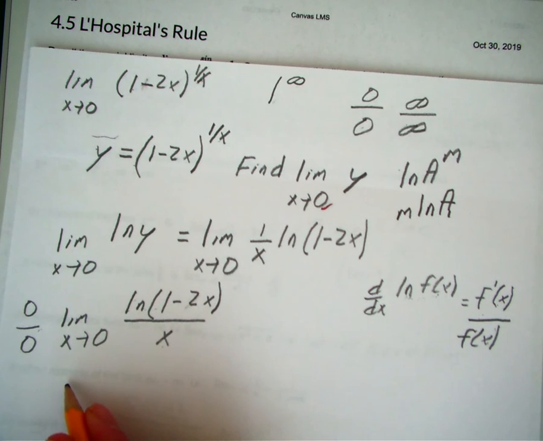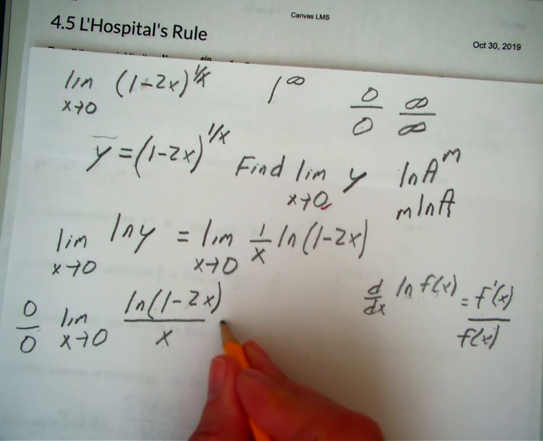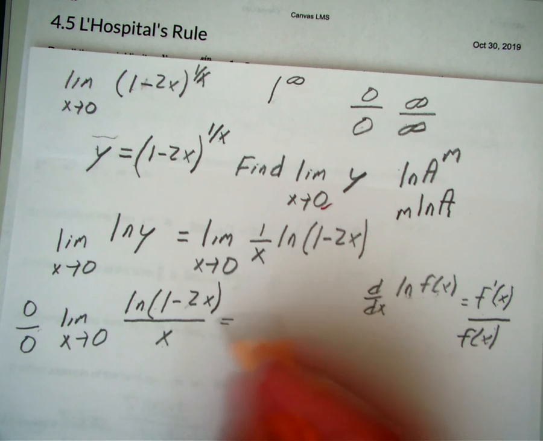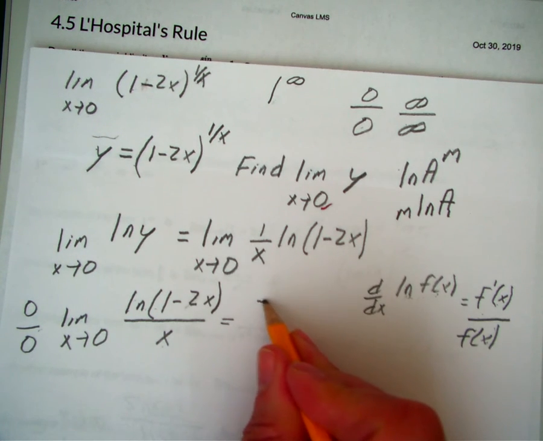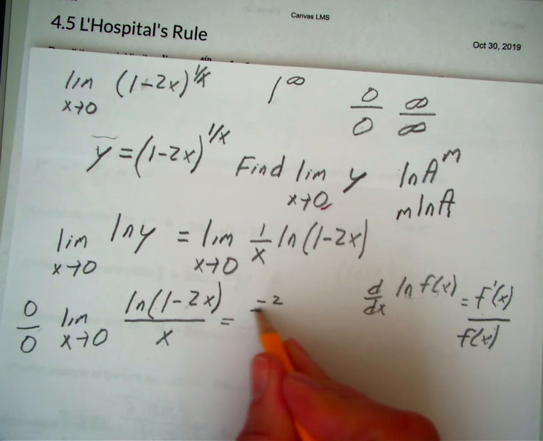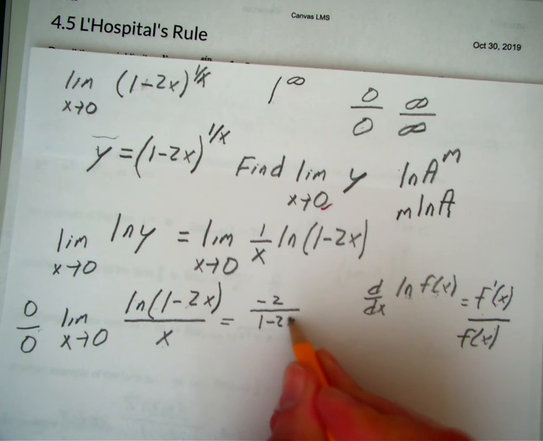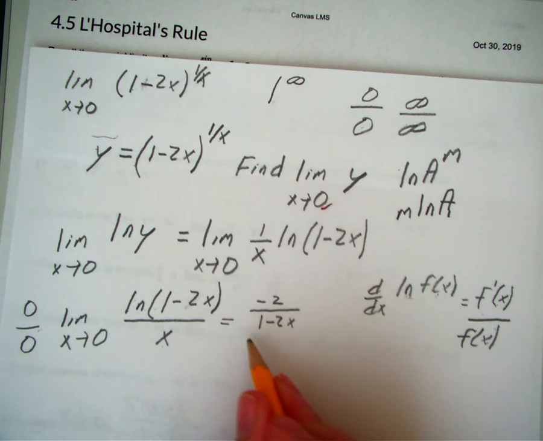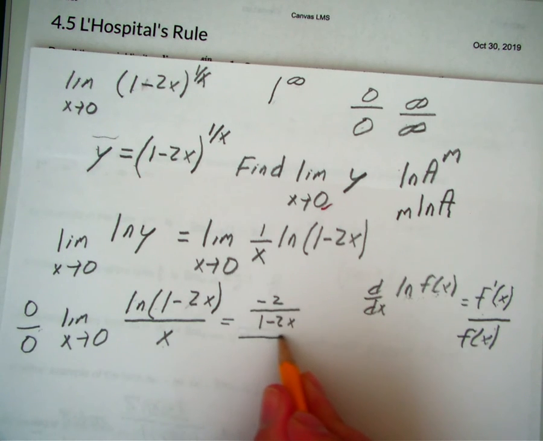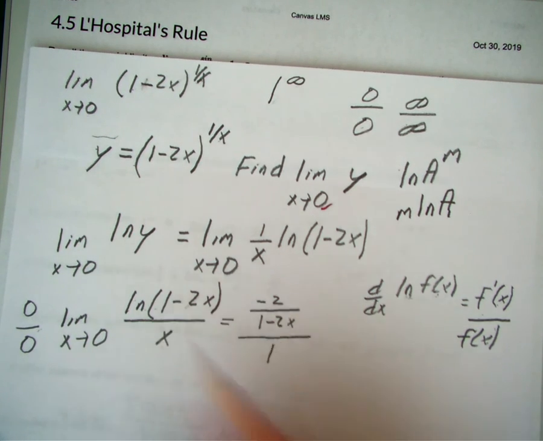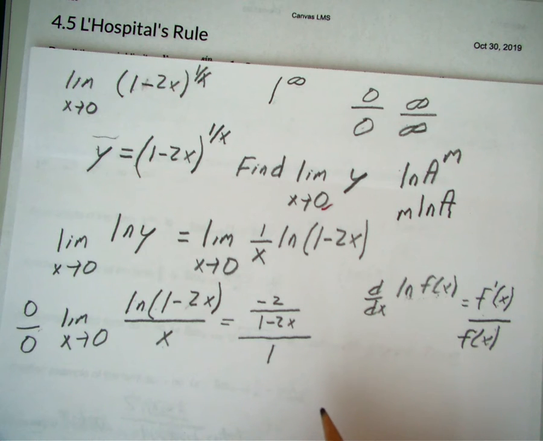All right. Now, what is the derivative? The derivative of the thing over the thing is minus 2 over 1 minus 2x. Now, the derivative of this bottom piece is just 1. Isn't it so nice when things like that happen?